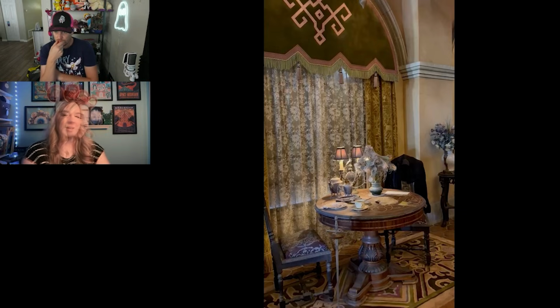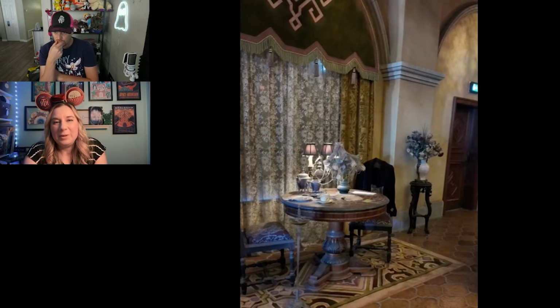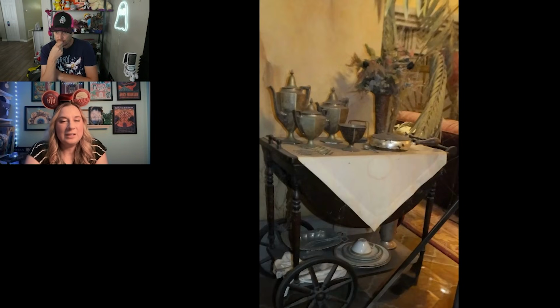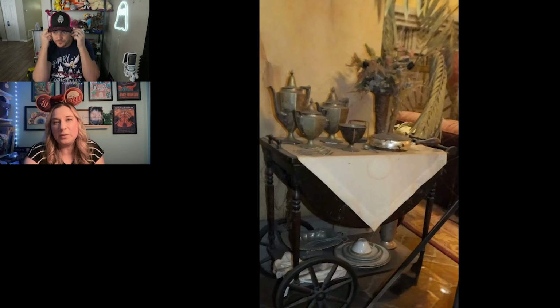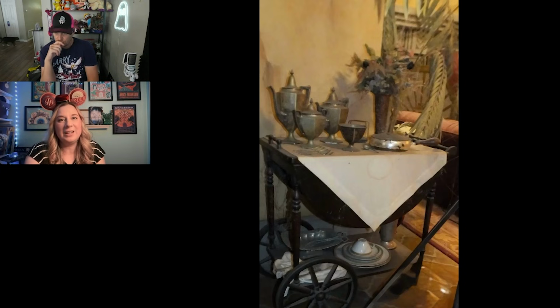Mm-hmm. Yeah. And the other thing that is nearby here, because this is a tea table, there are tea carts nearby. So this is the California Adventure version, with a very similar tea set to what Kirk was just showing us with the pewter set. It's not much different than the one that was in Florida. There's a vase full of flowers on it, and there's all the different accessories for a tea set.